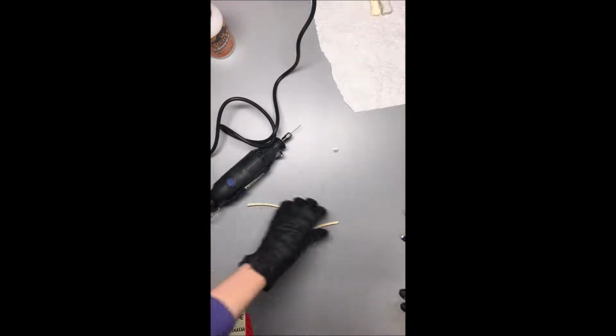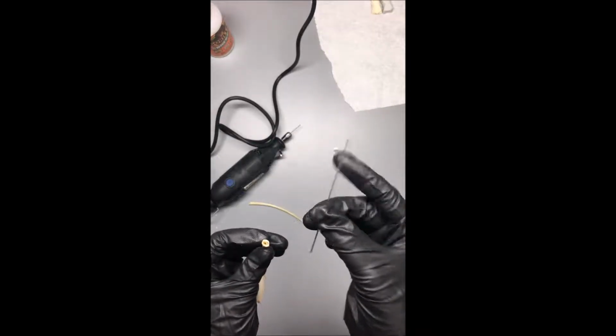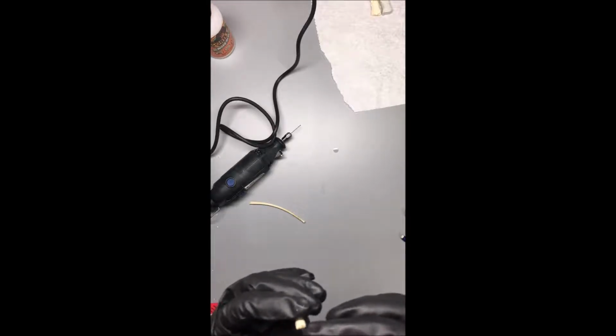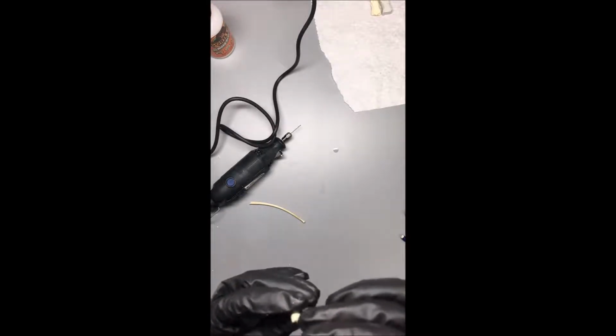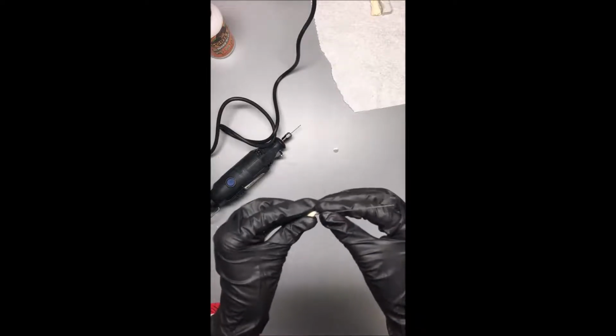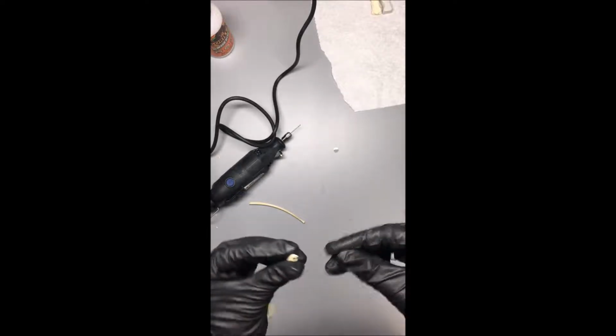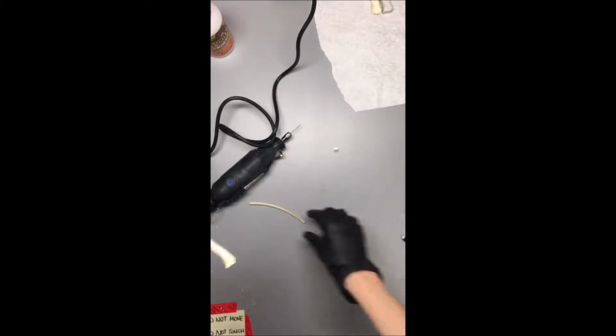Before I do that though, I like taking a tiny piece of mechanical pencil lead and sticking it in the opening, and then I'll break it off so it just barely protrudes from the surface.